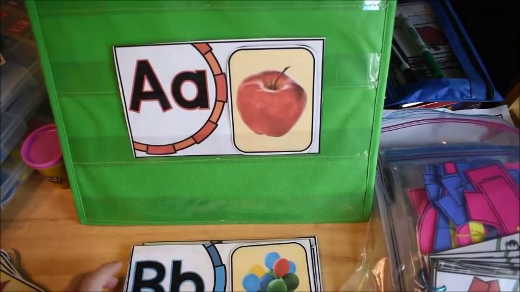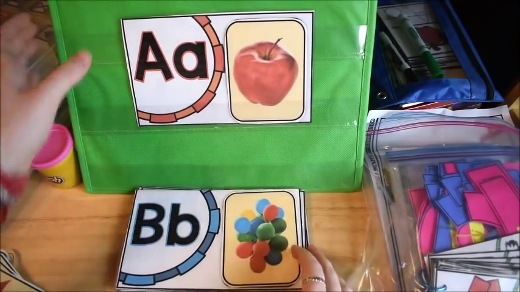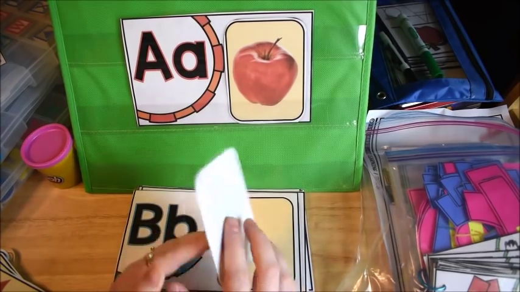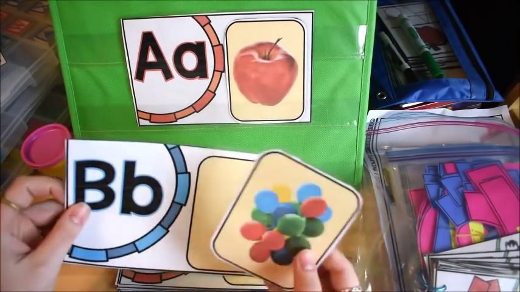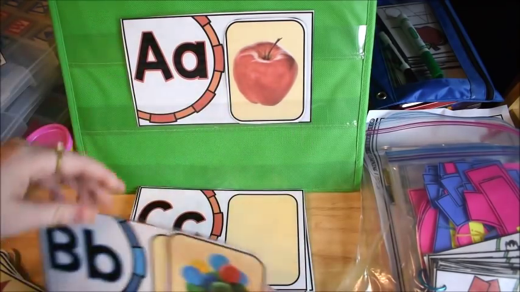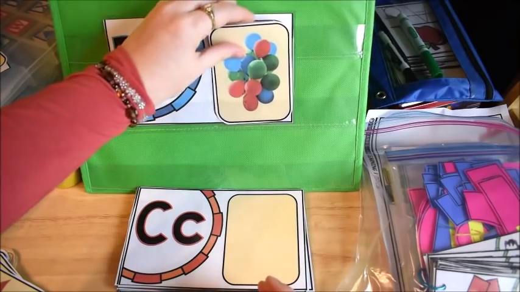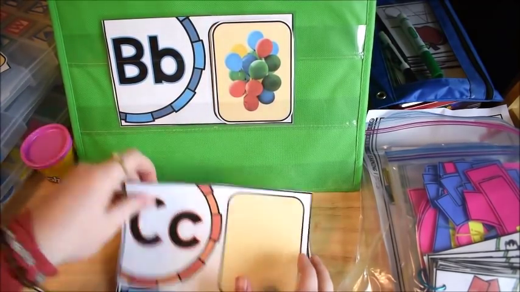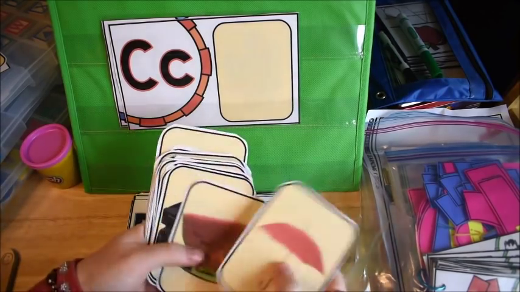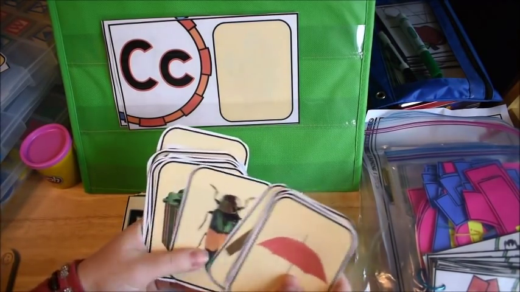You could also attach some Velcro dots. And then when they stick it on there, it would stay. But either way, all they do is match up the picture with what it starts with. So C, and then they would go through here and look for, I believe, a clock for C.